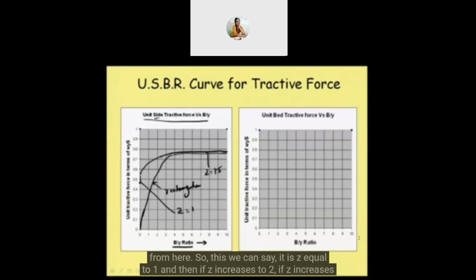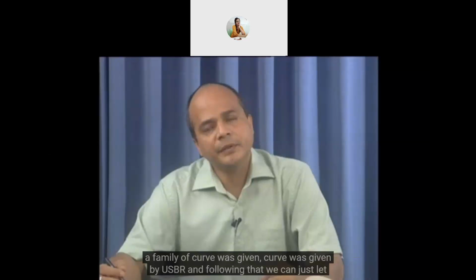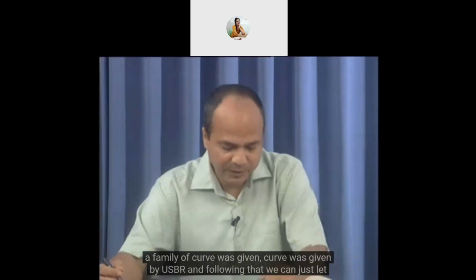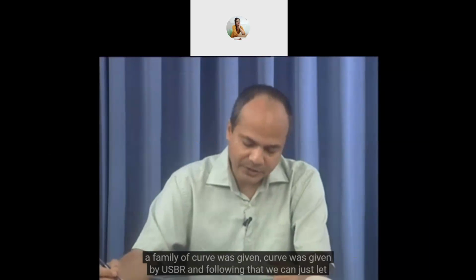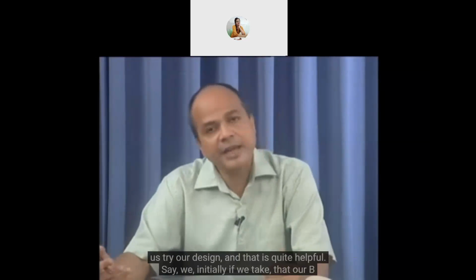And then if Z increases to 2, the curve starts a little higher, but the maximum limit is always remaining within 0.7 and 0.8, so it is going like that. This is for Z equal to 2. Well, so that way a family of curves was given by USBR, and following that we can just try our design, and that is quite helpful.